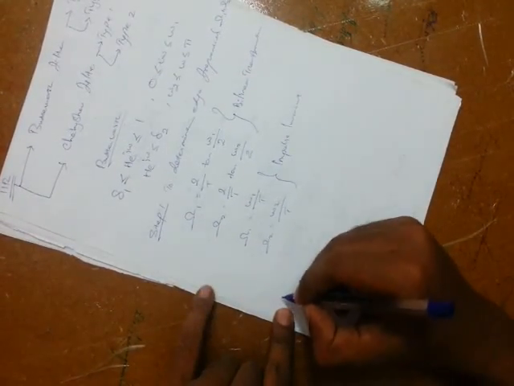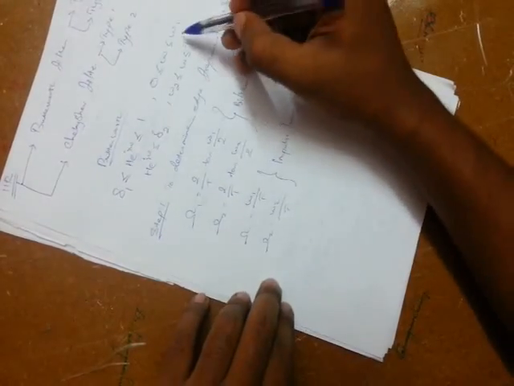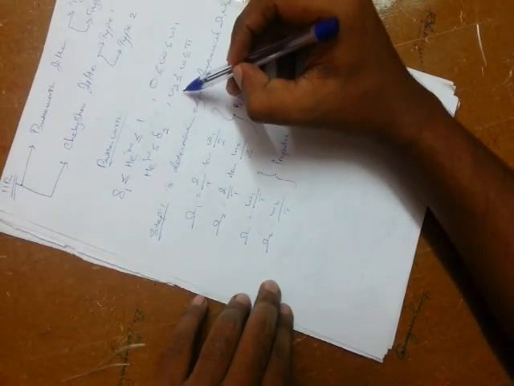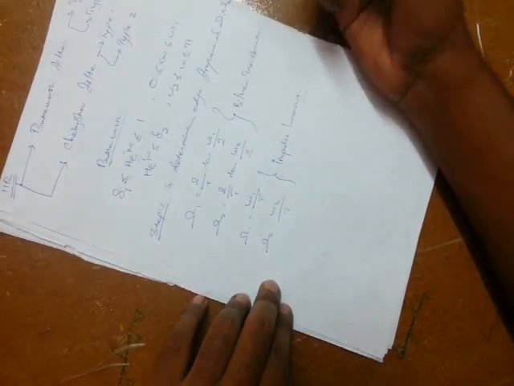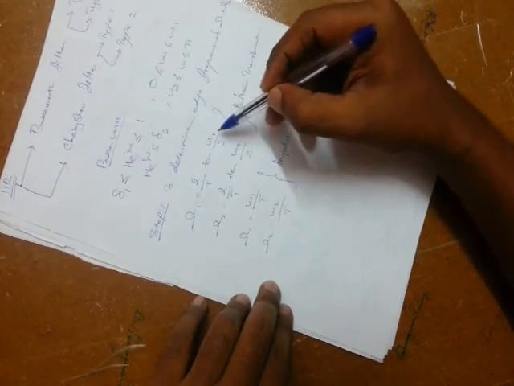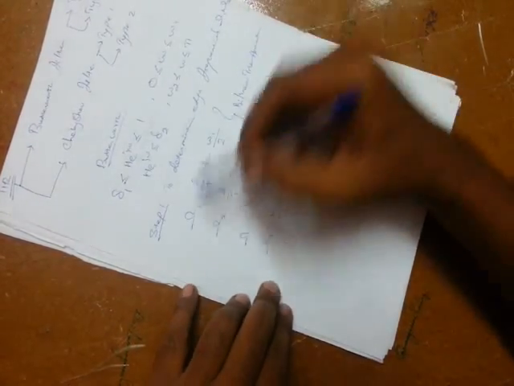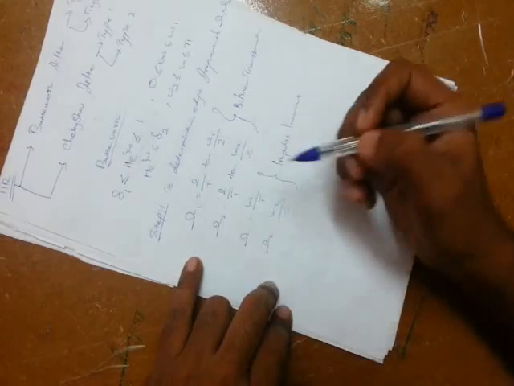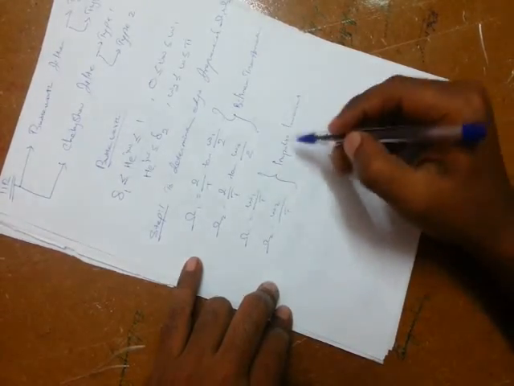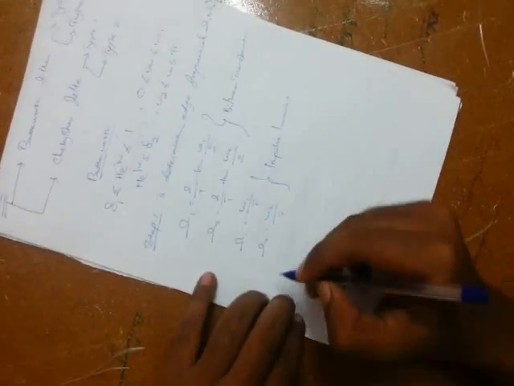And so we know the values for ω1 and ω2 from the given equation. So we can substitute ω1 and ω2 in this equation and we can find the values for Ω1 and Ω2. We can use any one of these methods depending upon the need.